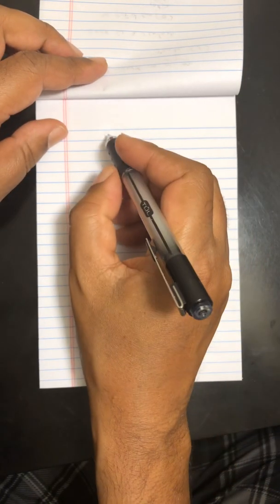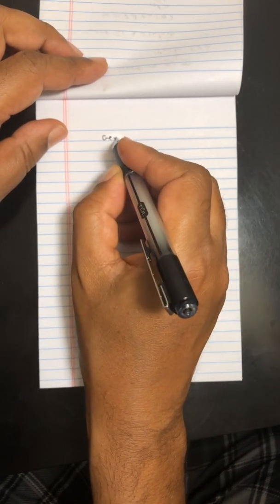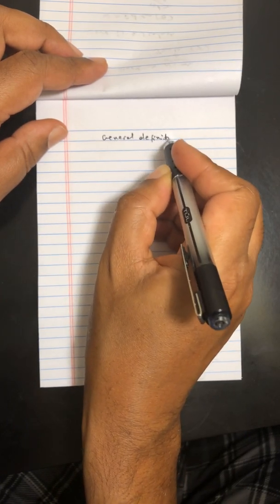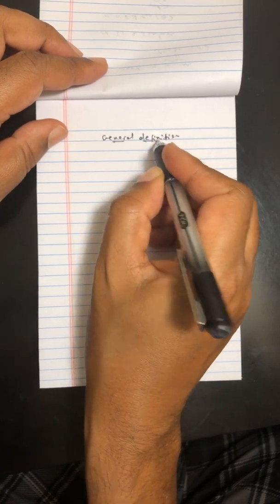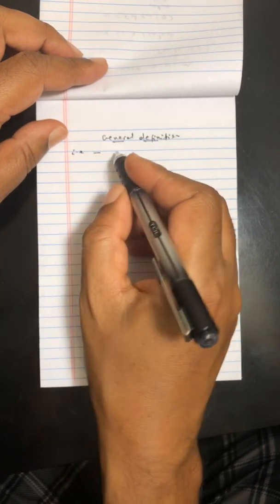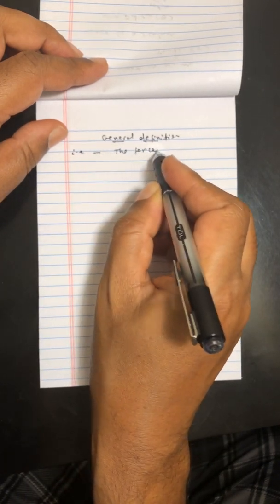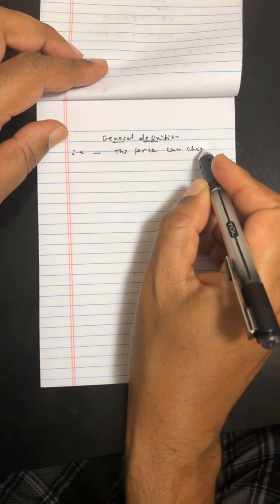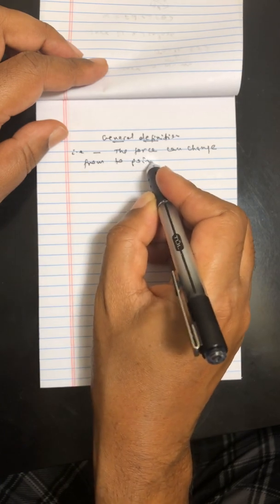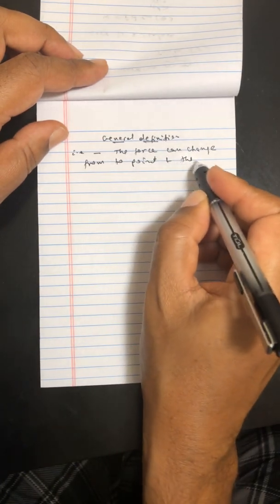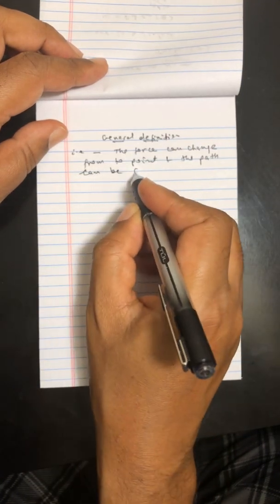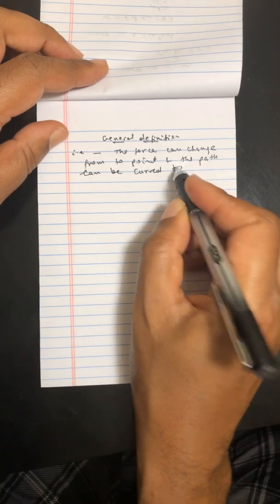Okay, now we're going to look at the general definition. That is, the force can change from point to point, and the path can be curved too. Okay, that's the most general definition.